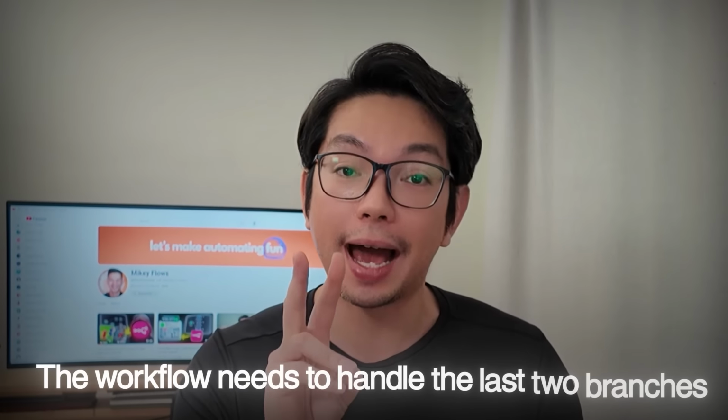After splitting video statuses into completed, pending, and error, the workflow now needs to handle the last 2 branches. Pending videos shouldn't be marked complete too early, and of course, errors need to be logged properly so that nothing slips through unnoticed. This step sets up the logic that keeps the process reliable even when things don't go perfectly as planned.